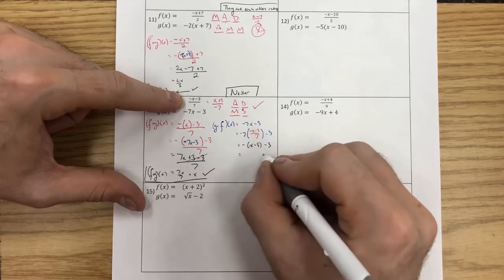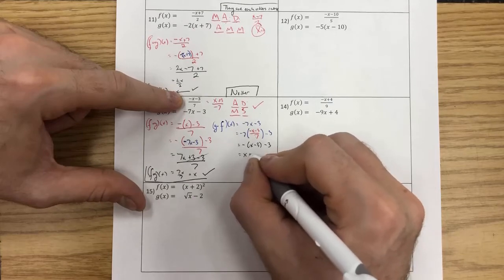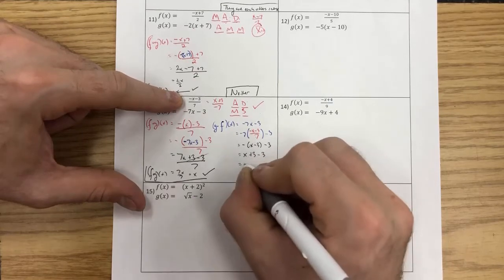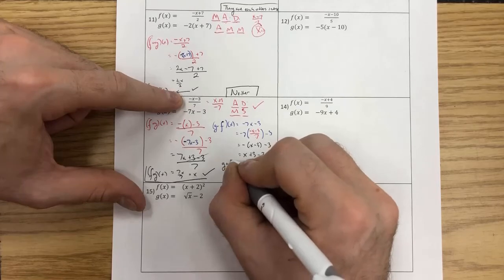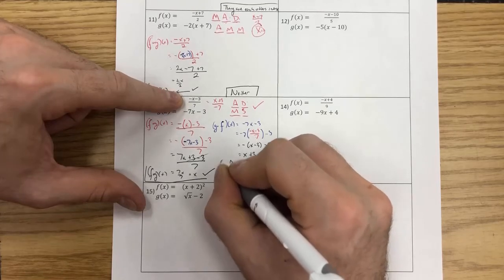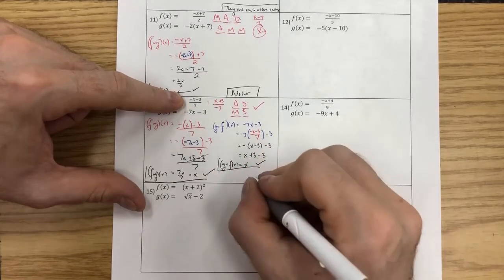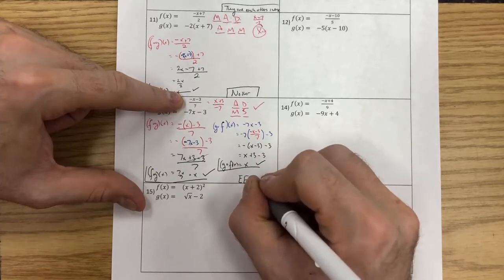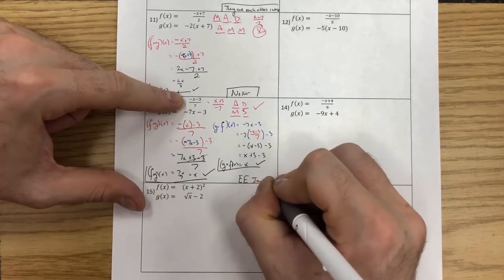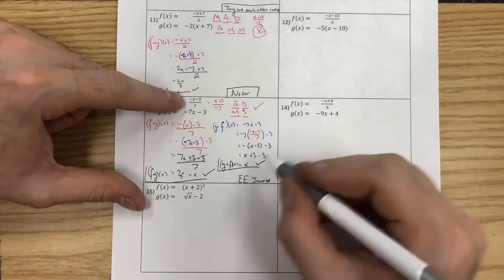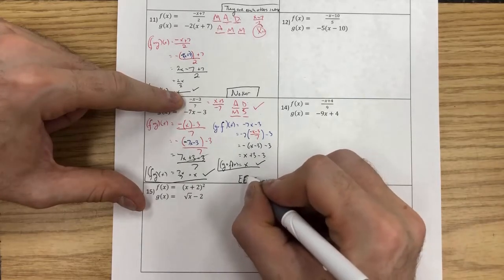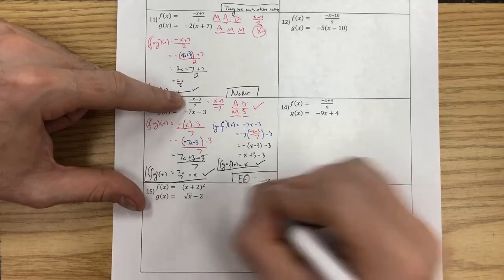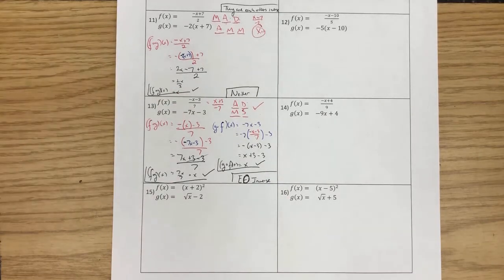Distribute that negative in. So I get x plus 3 minus 3, which leads me to an x. So we're going to abbreviate this because we're running out of room, each other's inverse. However, you may know that each other is actually EO. Boom. There we go.